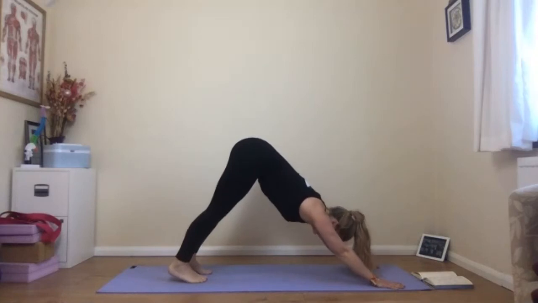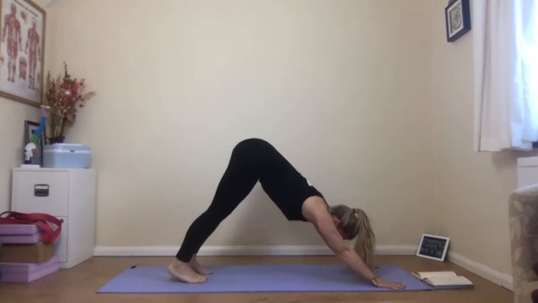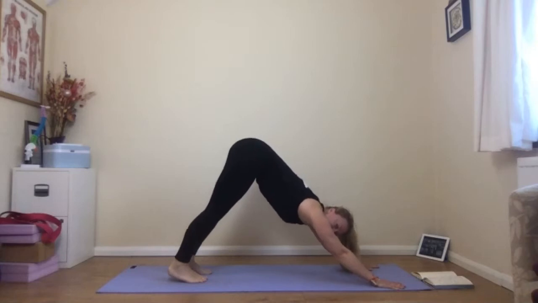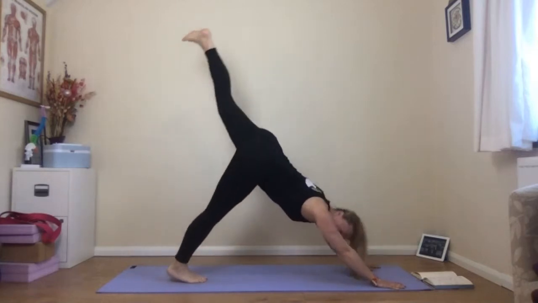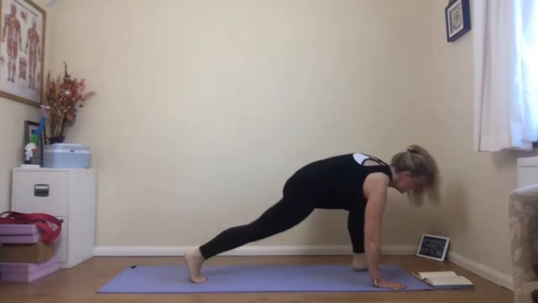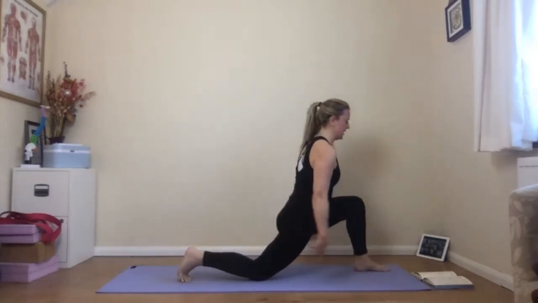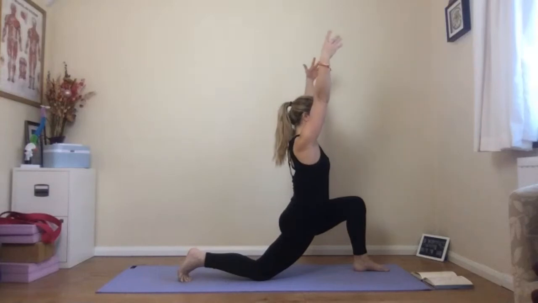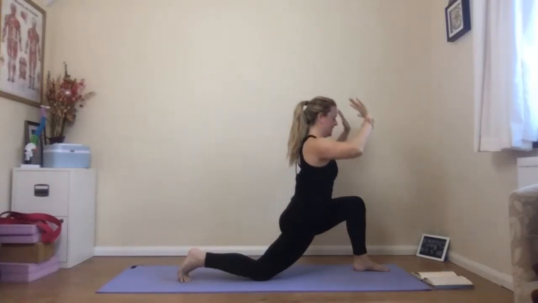Just press it out for a moment. Lifting the sit bones. Pressing into the feet. Pressing into the hands. Think about your body weight being even between these two regions. And then taking the left foot up to the sky. Breathe in. Step your left foot forwards towards your hands. Right knee comes down. Breathe in again. Come all the way up to the sky. Reach up. Gently lower hands down.